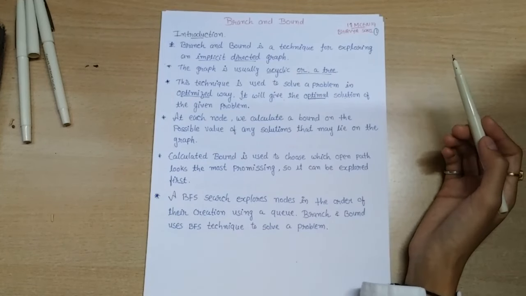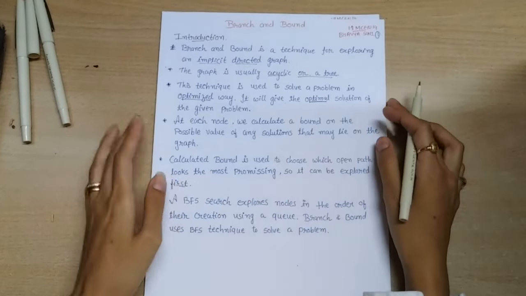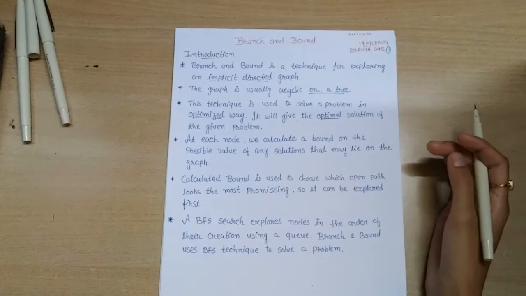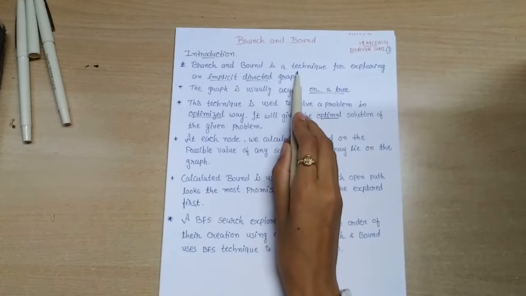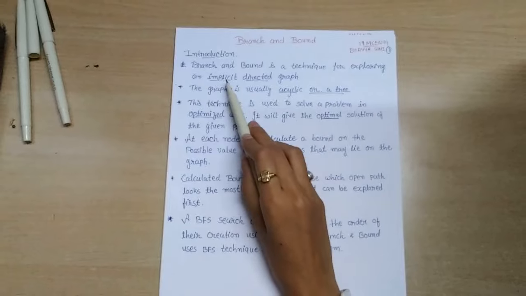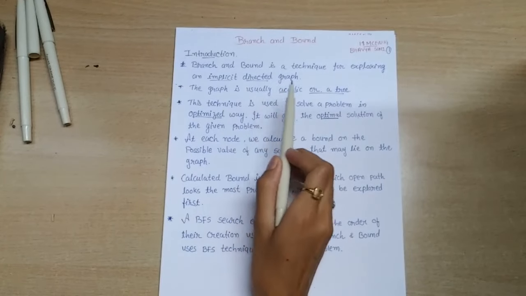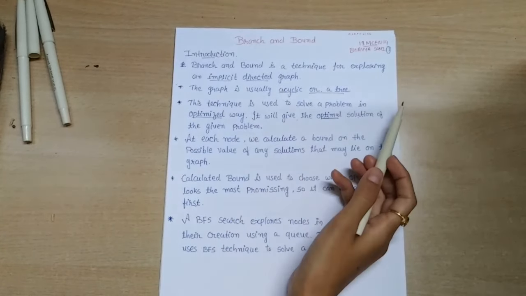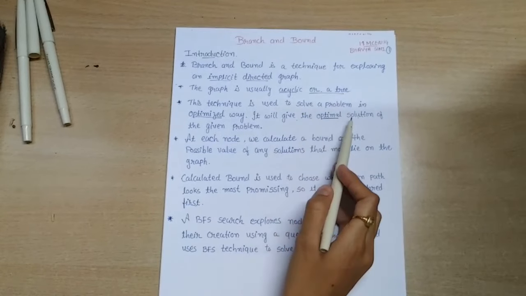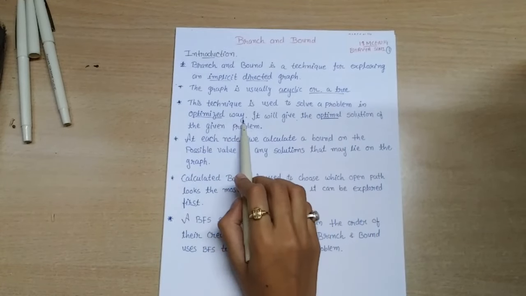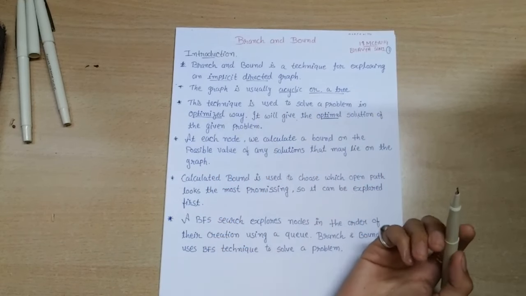Today my topic is the branch and bound technique for the 0/1 knapsack problem. Let me introduce the technique first, branch and bound. Branch and bound is a technique for exploring an implicit directed graph. The graph is usually acyclic or a tree. This technique is used to solve a problem in an optimized way. It will give the optimal solution of the given problem.